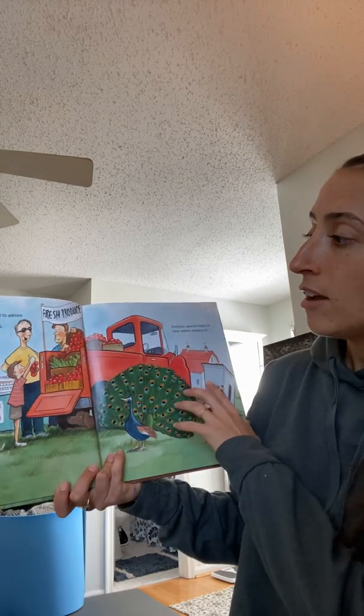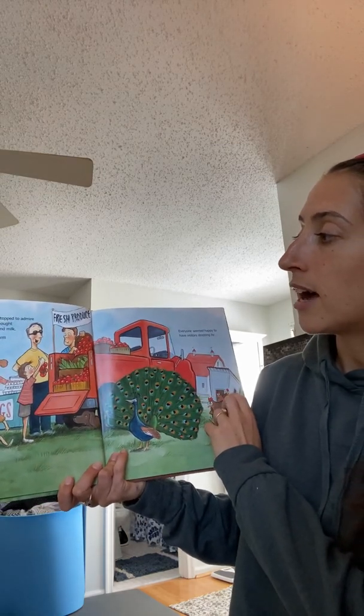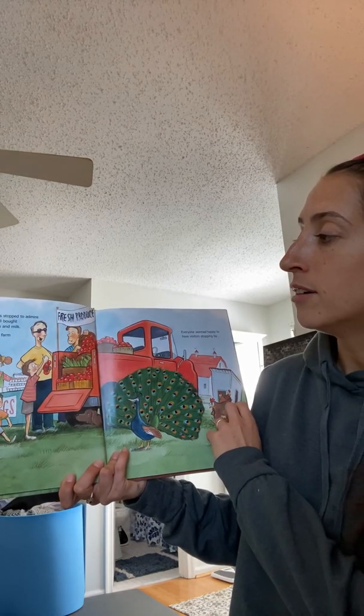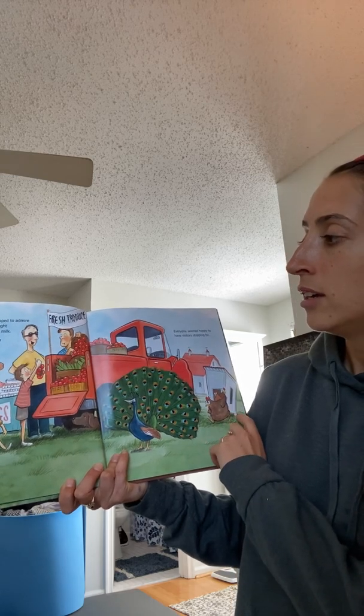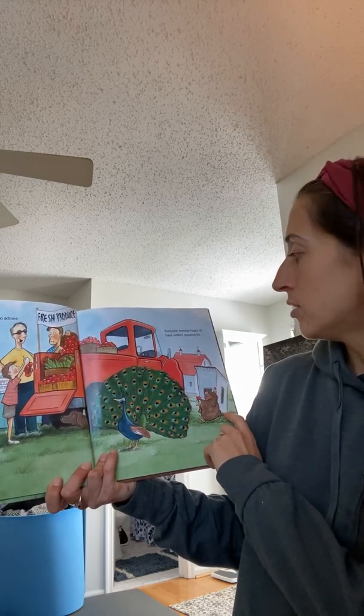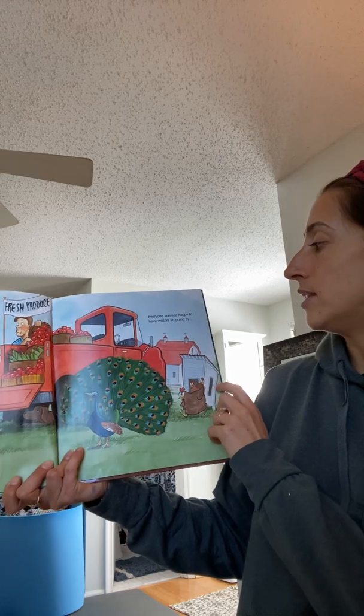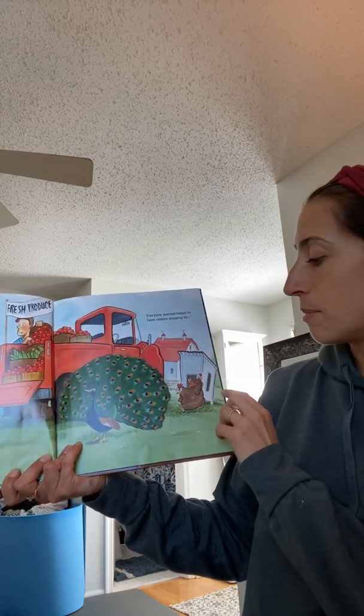Day after day, more folks stopped to admire the peacock, and they all bought tomatoes and corn, eggs and milk. Business on the Tuckers' farm was booming. Everyone seemed happy to have visitors stopping by.